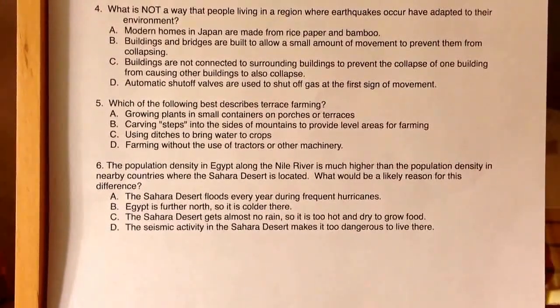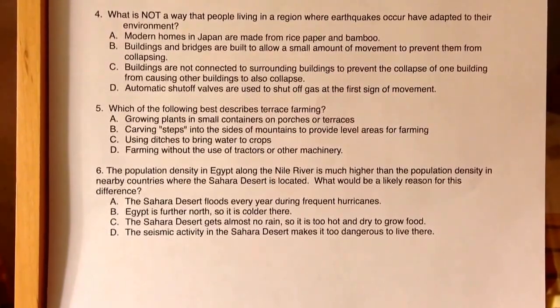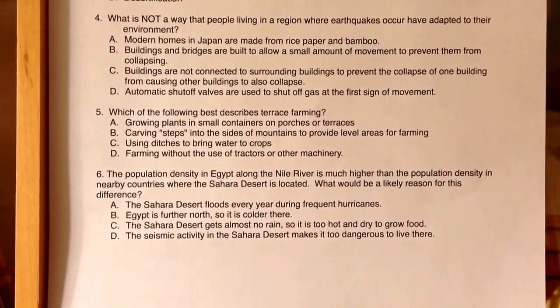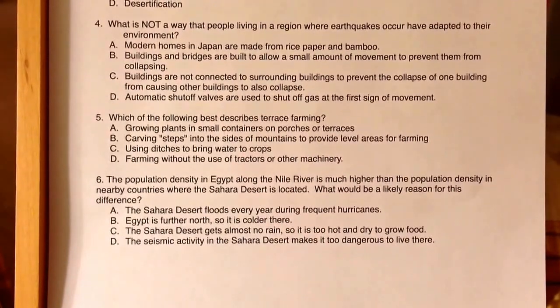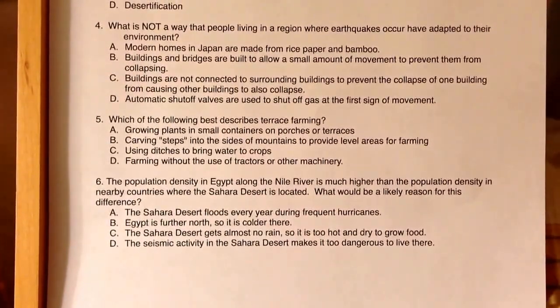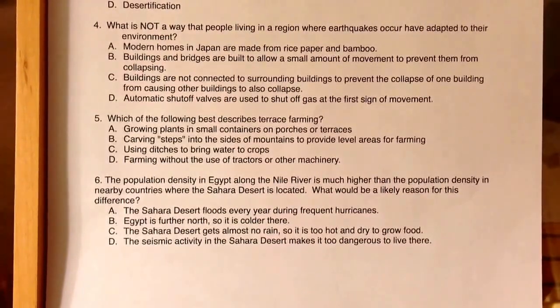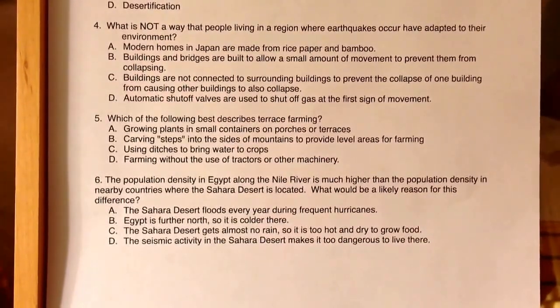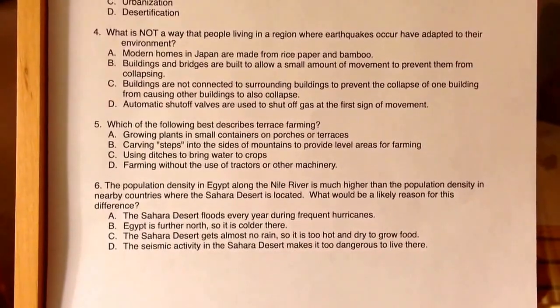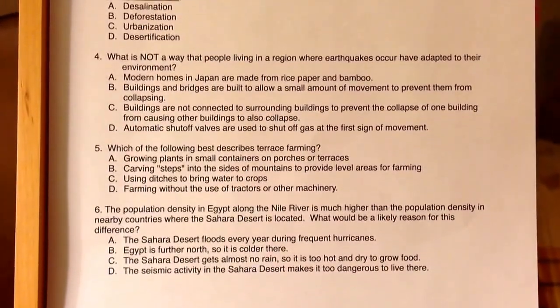B, Egypt is further north, so it's colder there. C, the Sahara Desert gets almost no rain, so it's too hot and dry to grow food. Or D, the seismic activity in the Sahara Desert makes it too dangerous to live there.